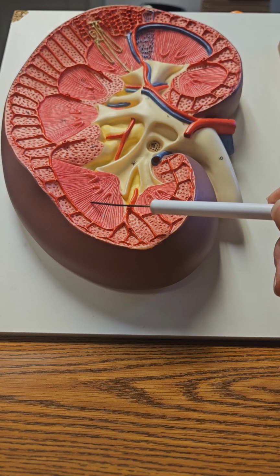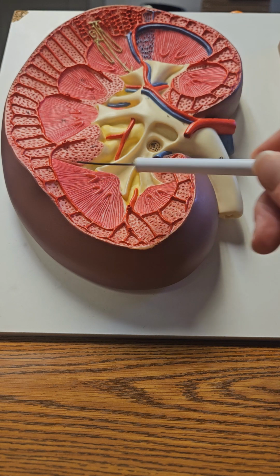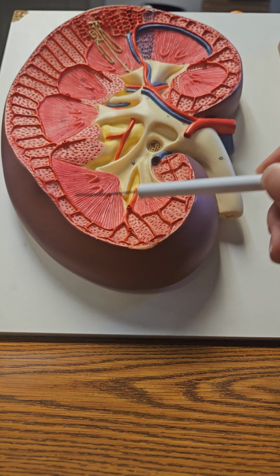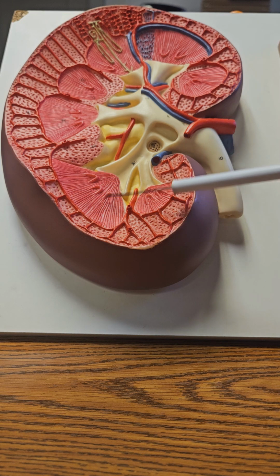Now you can see in these renal pyramids there are vertical lines. These are all of the collecting ducts going down through the medullary pyramids, which you can actually see up here, our nephron structure with the nephron loop and then the collecting duct making its way down that medullary pyramid.